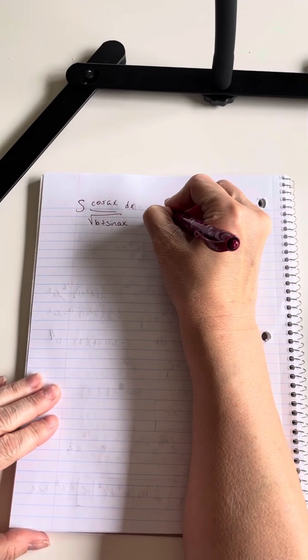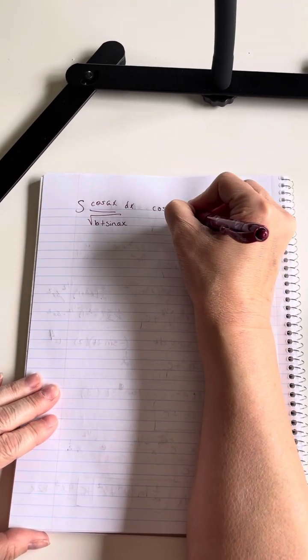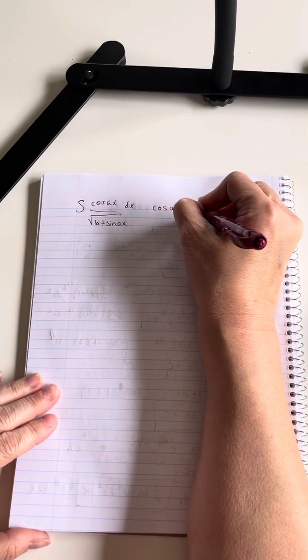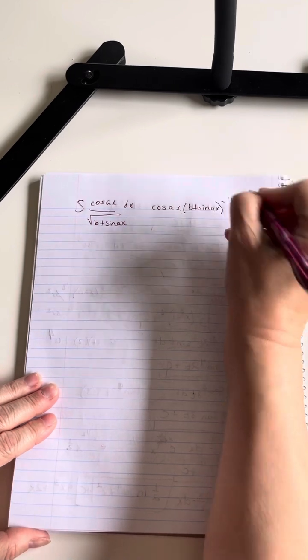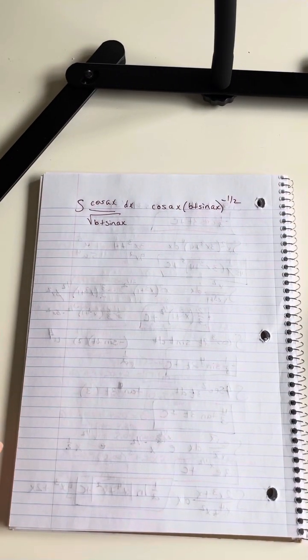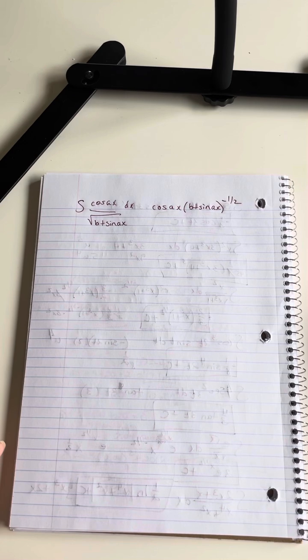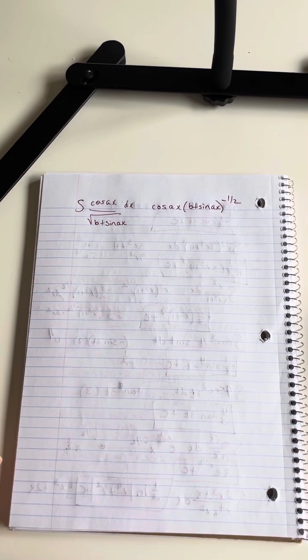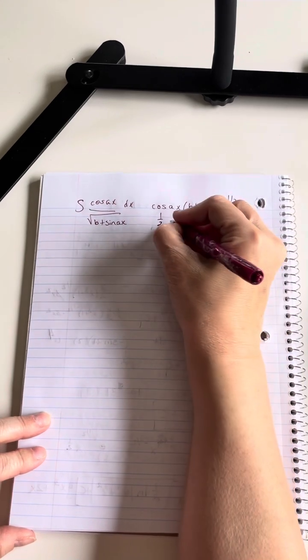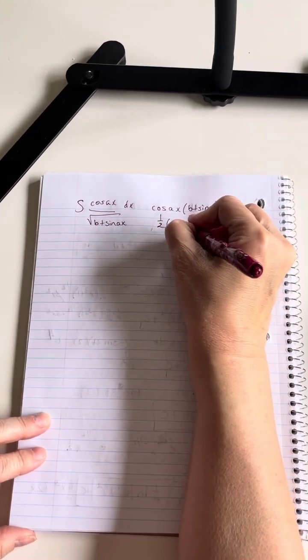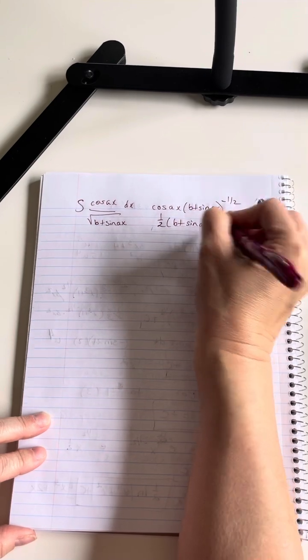So we've got our cosine of ax with our b plus sine of ax all to the negative 1/2. So that's going to make it 1/2 with b plus sine of ax to the positive 1/2.